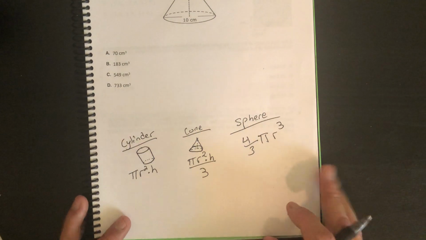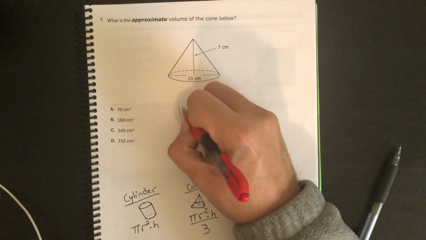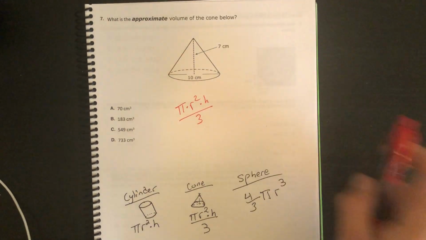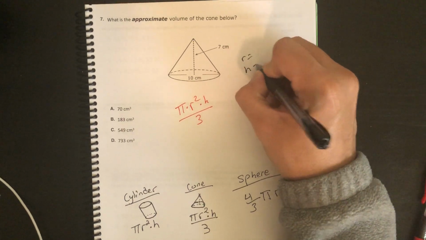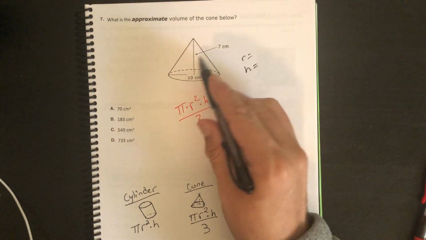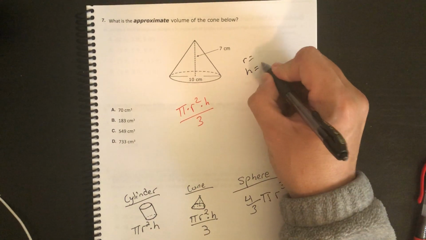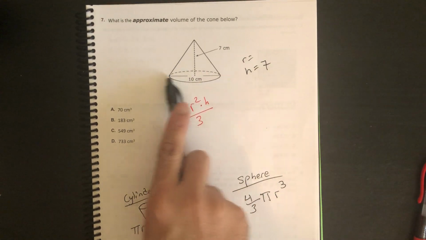So obviously we're going to use the formula for a cone to figure that out. So pi times r squared times the height divided by 3. I need my radius and I need my height. Clearly the height is the easiest because it's how tall the shape is. So the height is 7. Now the radius is half of the diameter.